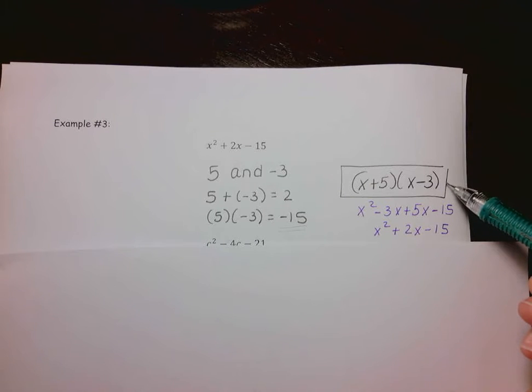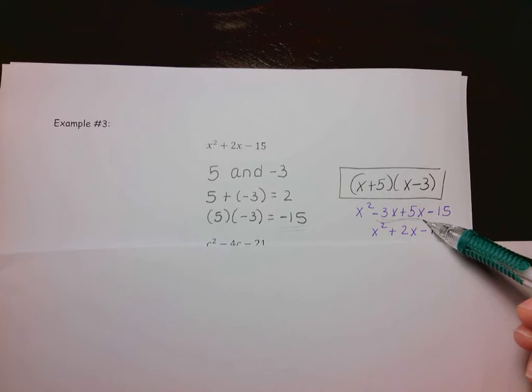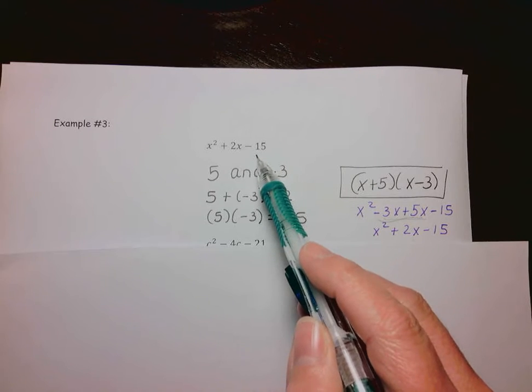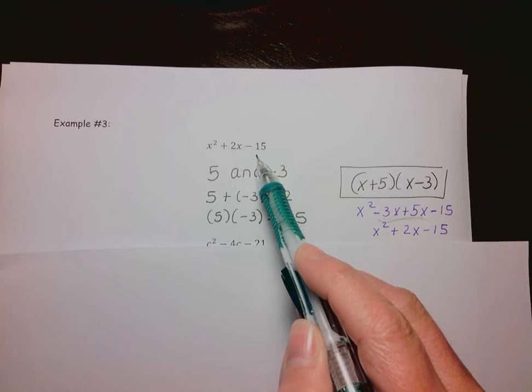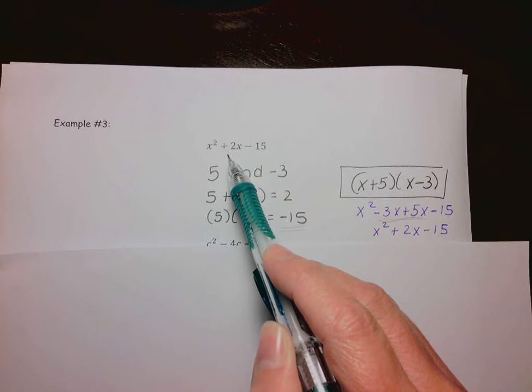And I multiplied these two binomials so you can see why, when I add the factors of negative 15 together, they must equal positive 2. So that's why you're always asking yourself, what are the factors of negative 15 that add up to positive 2?